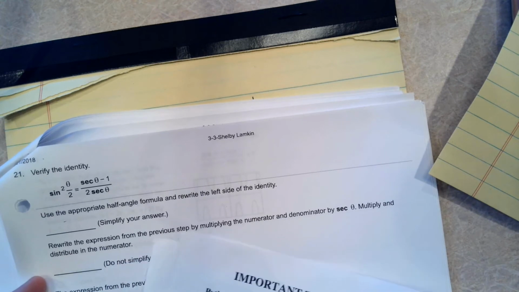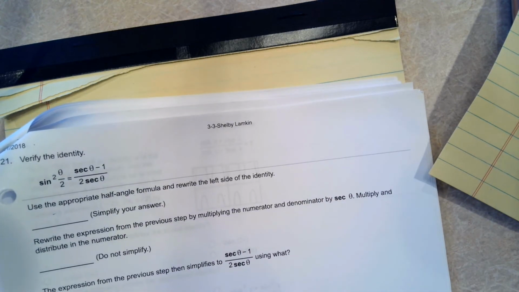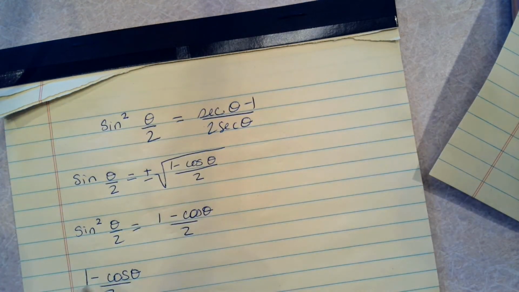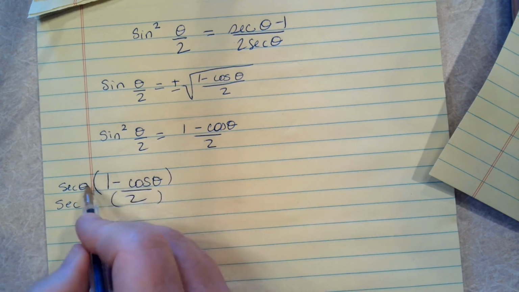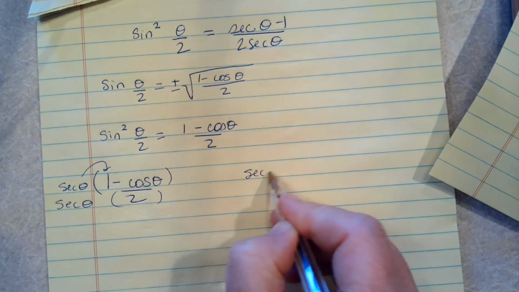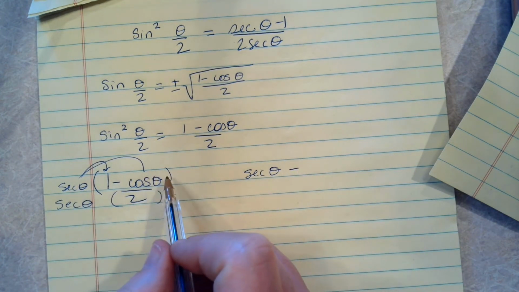Then it tells you to rewrite the expression from the previous step by multiplying the numerator and the denominator by the secant of theta. Multiply and distribute in the numerator. So in the top, I'm going to get secant theta minus, what happens when you multiply the secant times the cosine?